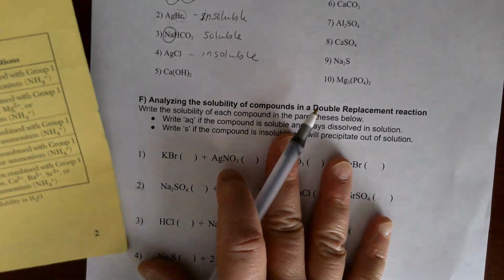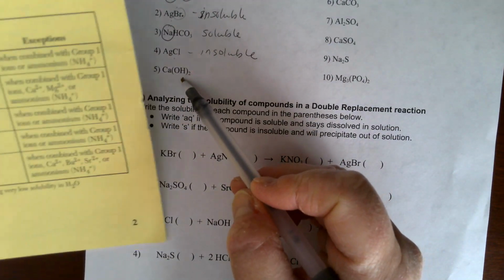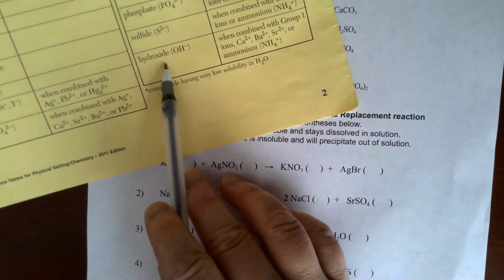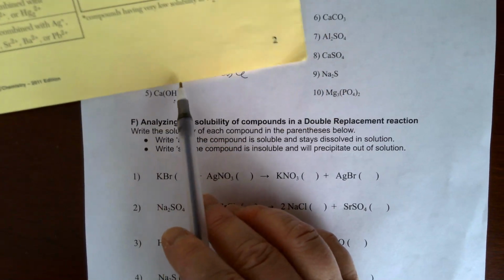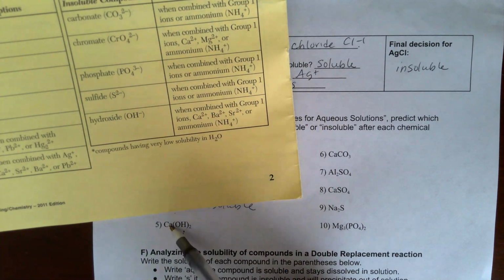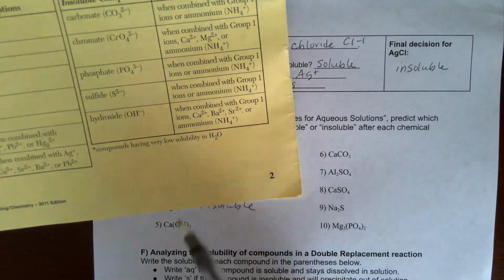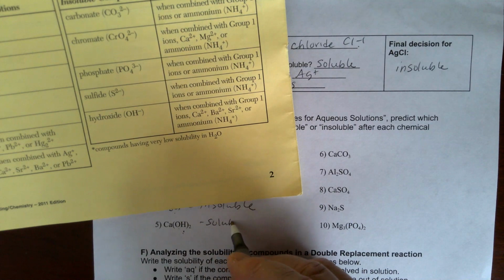Okay, 5 is a little tricky. It doesn't have like an absolute choice here. We're looking at hydroxides right here. Hydroxides are insoluble, but when they are with group 1 or calcium, barium, strontium, or ammonium, that will make them soluble. So here we have a hydroxide, which makes it insoluble, but with calcium, it's going to be soluble.